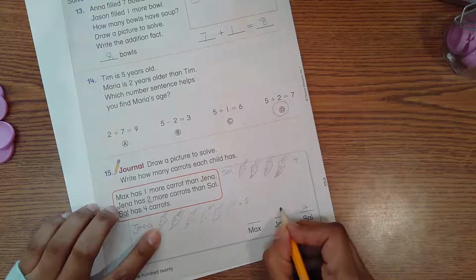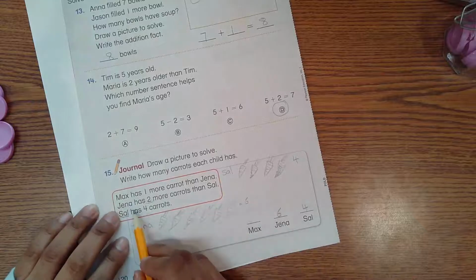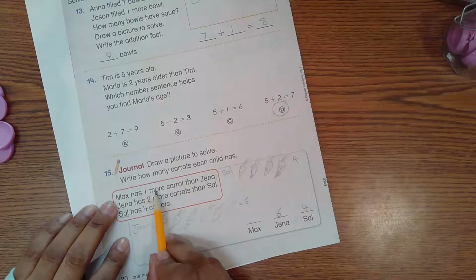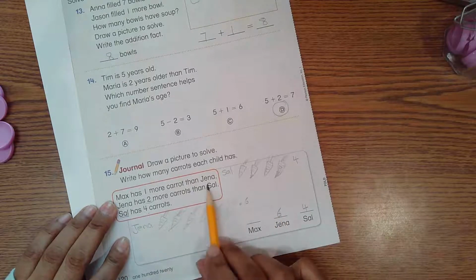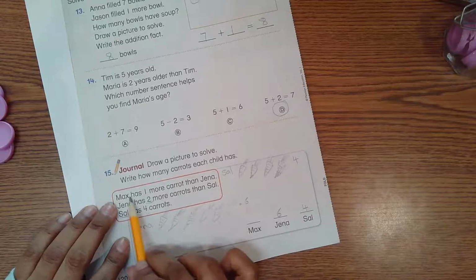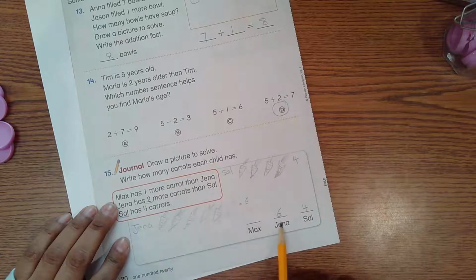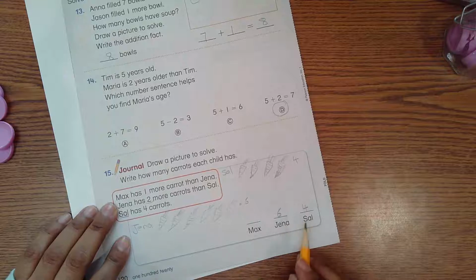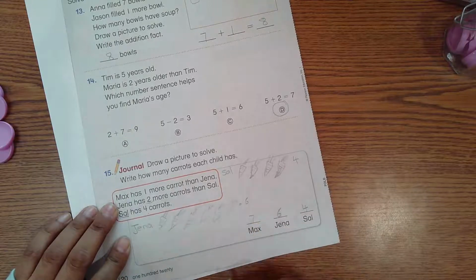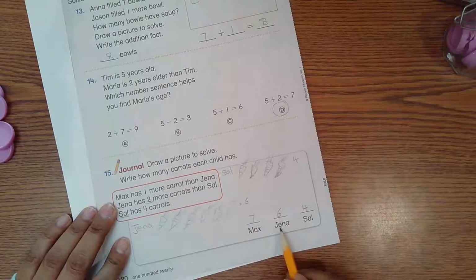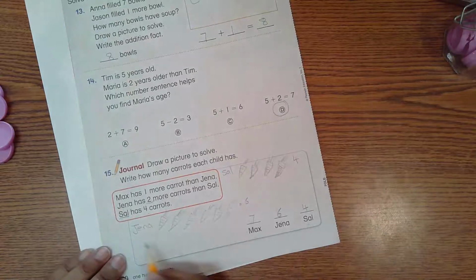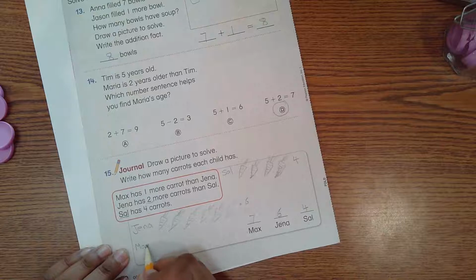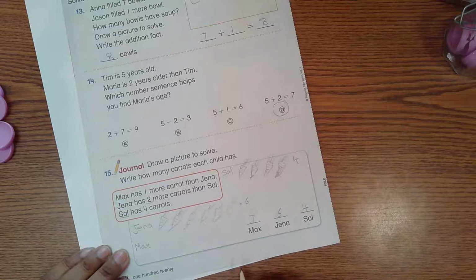So I'm going to write Gina now has 6. All right, Max has 1 more carrot than Gina. So now I know Gina has 6 carrots, so 1 more than 6, that's what Max has. 1 more than 6 is 7, very good. So now I know Max has 7 carrots, Gina has 6, and Sal has 4. Okay, and then you're going to write here Max, and then you're going to draw 7 carrots that Max has.